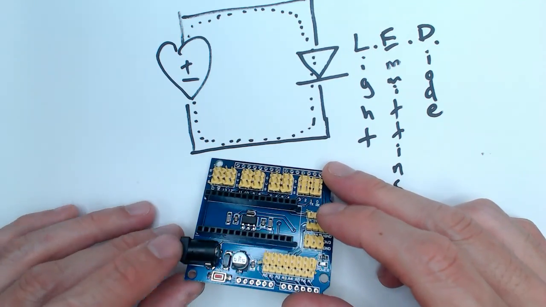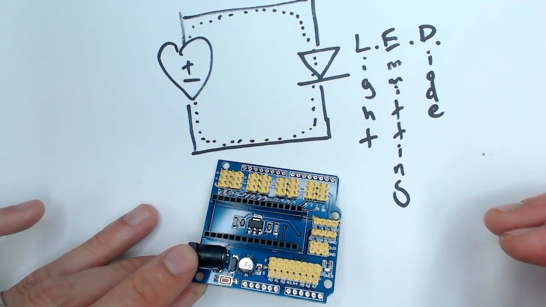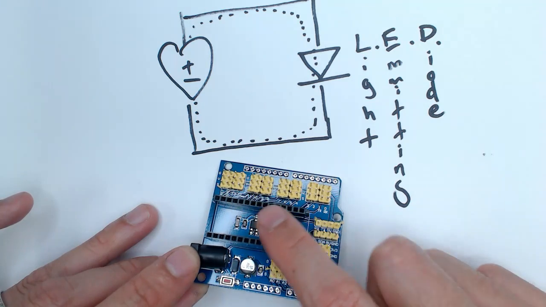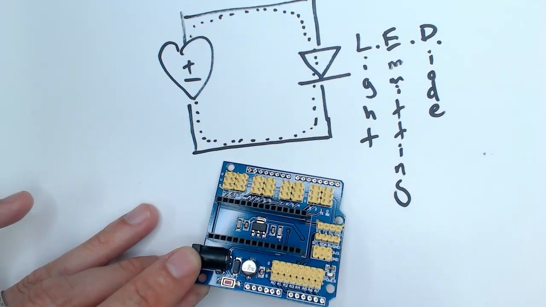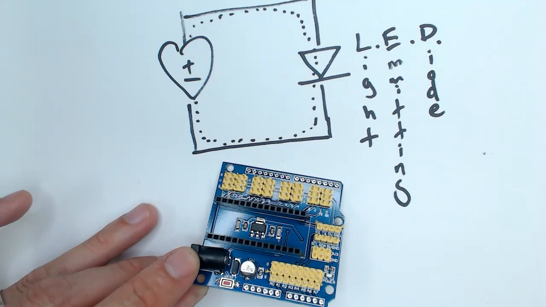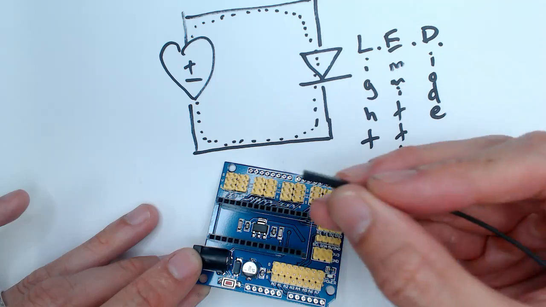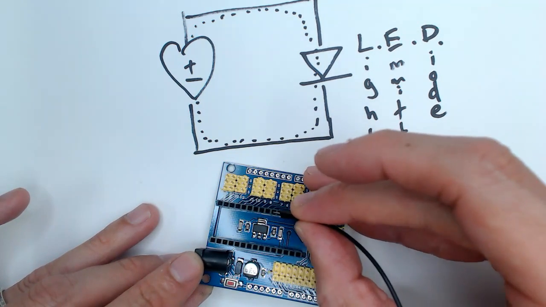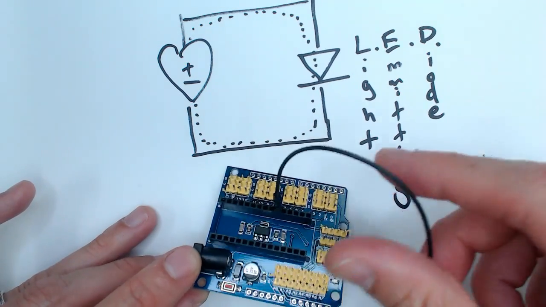What headers are used for is that you're able to stick things into them and then make connections. You see all these holes here? All these holes are for a metal connection. So for example, here's a wire and there's a metal tip right here. It would fit directly in there. If I wanted to connect something right there, I would just stick it in and it fits. So that's what headers are for.